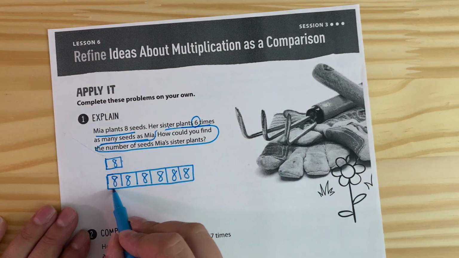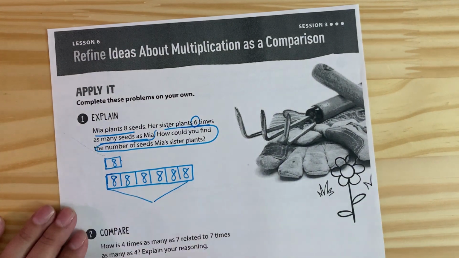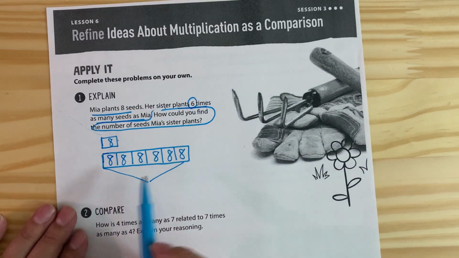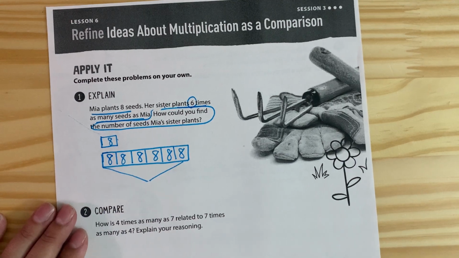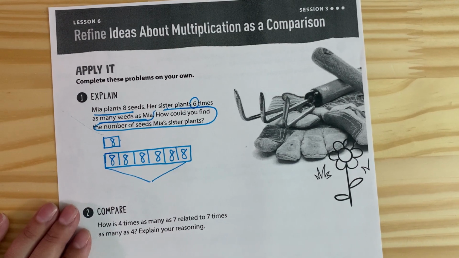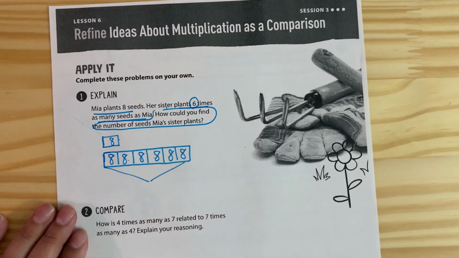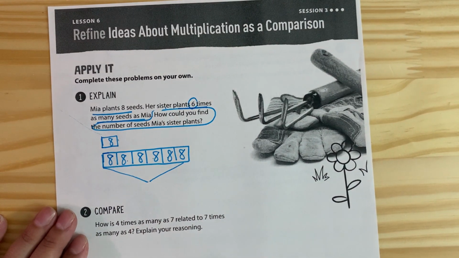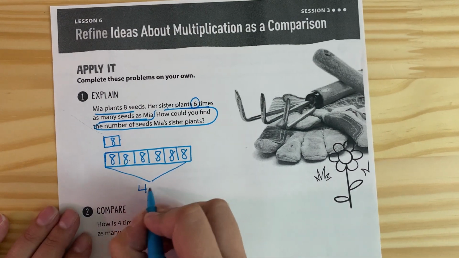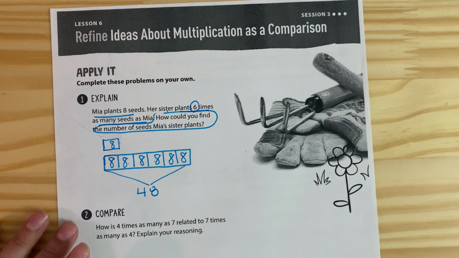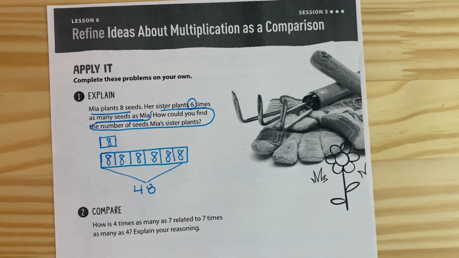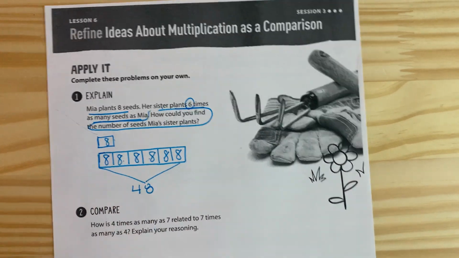And then this is where we add them up. And you can either count on, skip count, or you can just know your multiplication facts. So we have 1, 2, 3, 4, 5, 6 groups of 8. And many of you know that rhyme. 6 times 8 is 48. So we know that we have 48 plants that her sister planted. And that's all we have. She did 48.